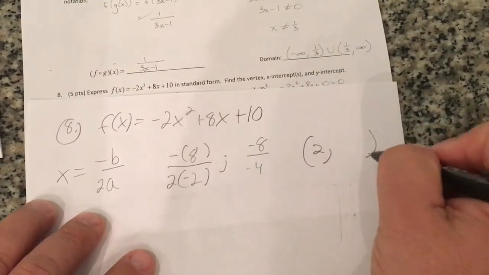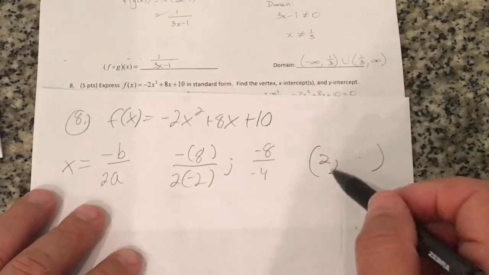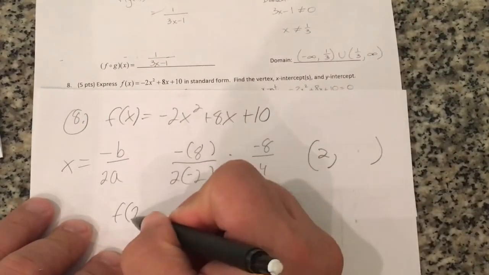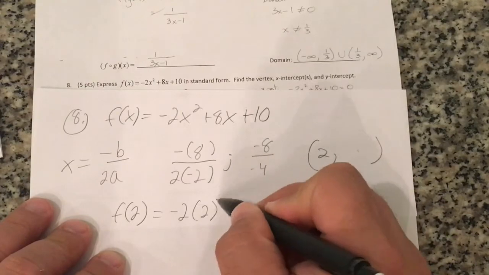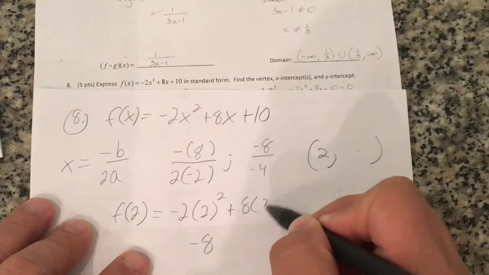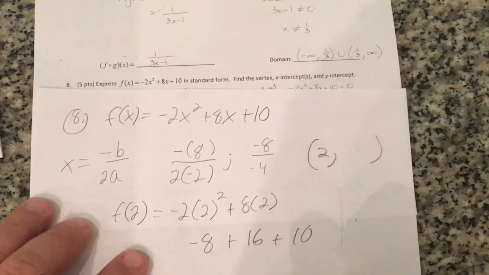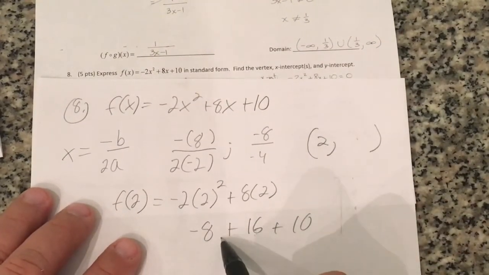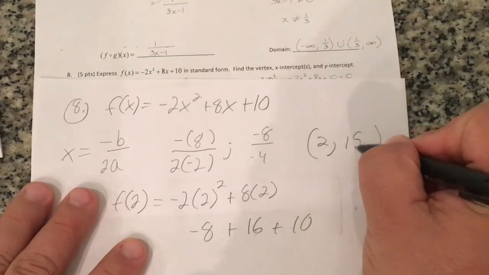So now to find the y value of the vertex, I have to throw that 2 back into the equation. So that would be written as f of 2 equals negative 2 times 2 squared. Well, that's going to be 4. And 4 times negative 2 would be negative 8, plus 8 times 2, and that would be 16, plus 10. So 16 minus 8 would be 8, plus 10. So my vertex would be 2, 18.